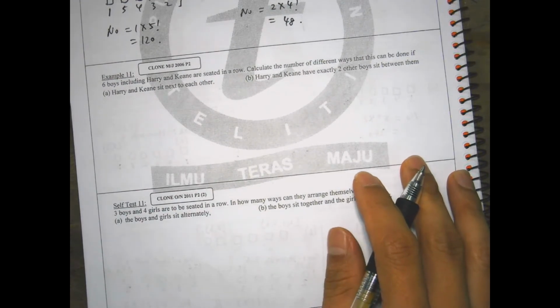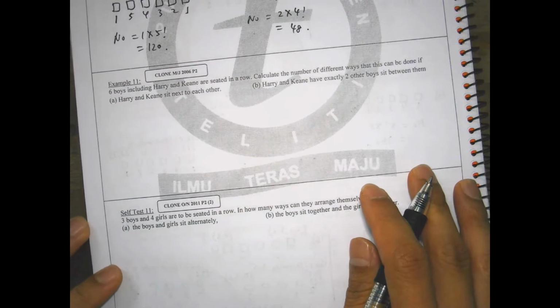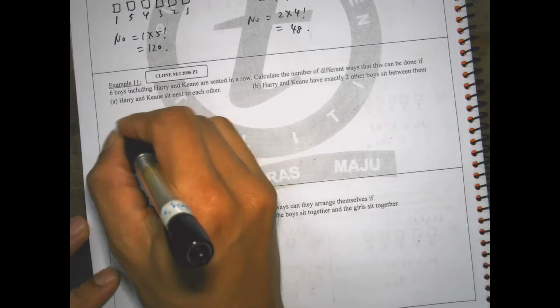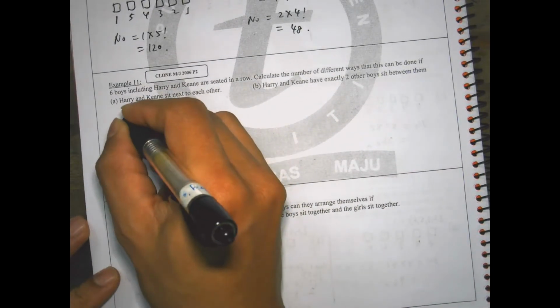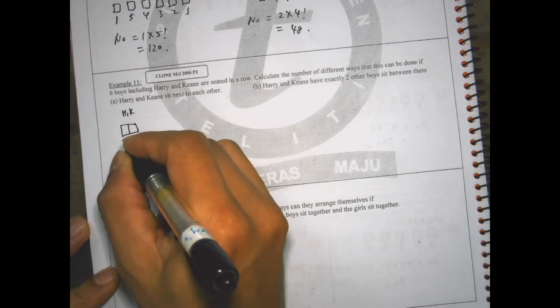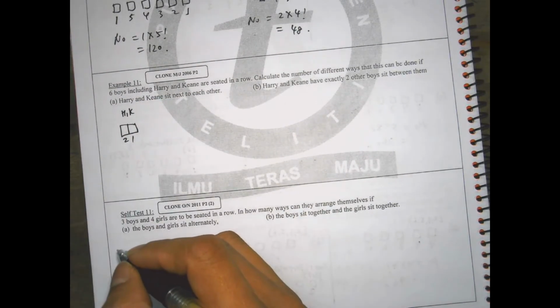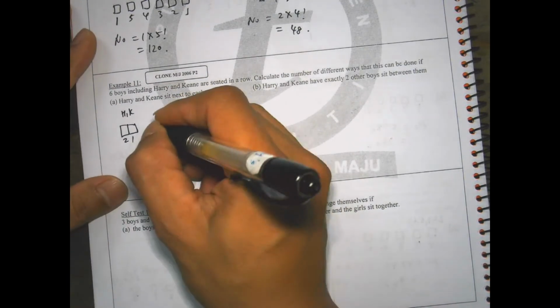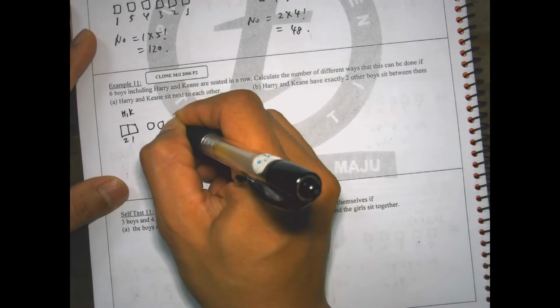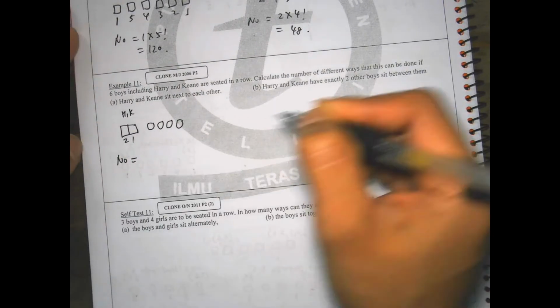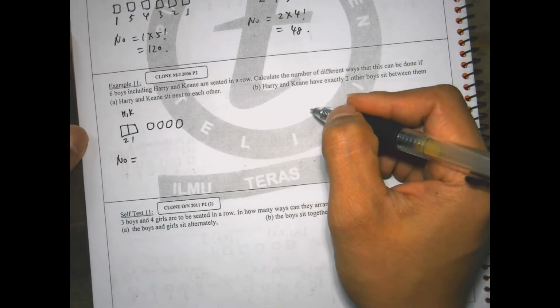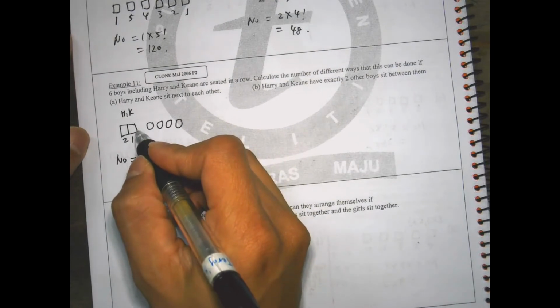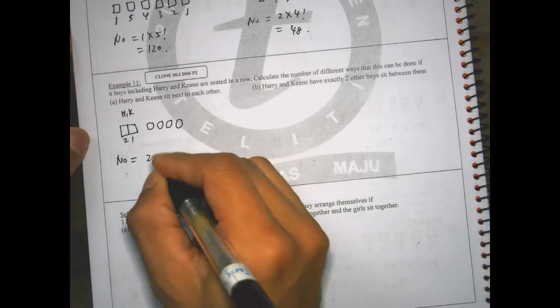Calculate the number of different ways this can be done if Harry and Keane sit next to each other. So how many ways can Harry and Keane sit next to each other? 2 factorial. You can write 2 times 1, or 2 factorial. Now I have 6 boys. How many left? 1, 2, 3. You already got to understand the idea of people sitting next to each other. You tie them together, which is 2 factorial, yes?